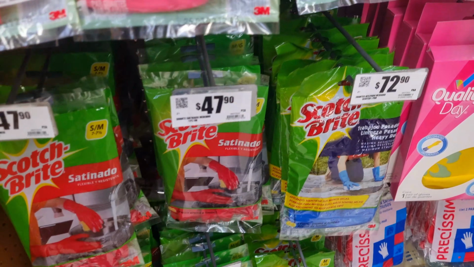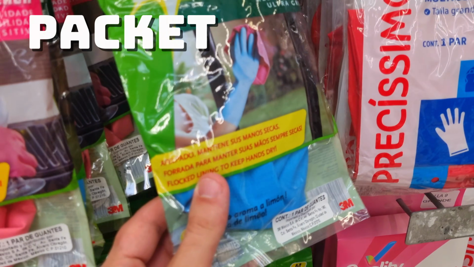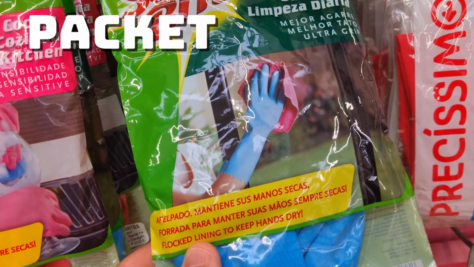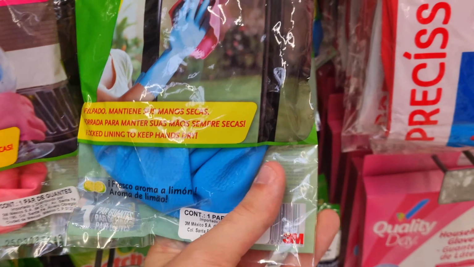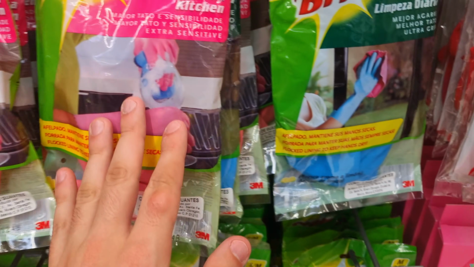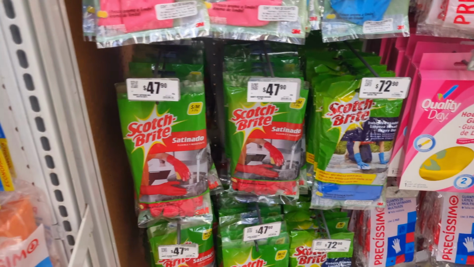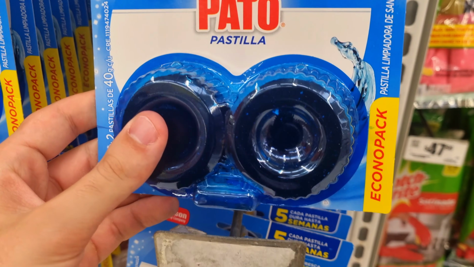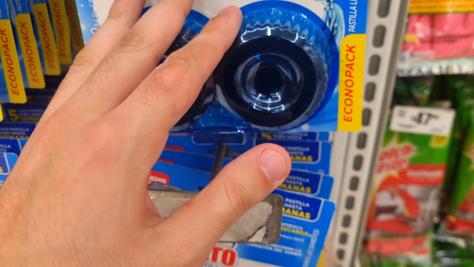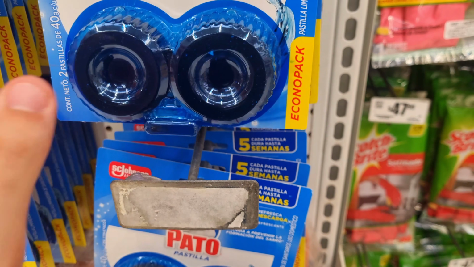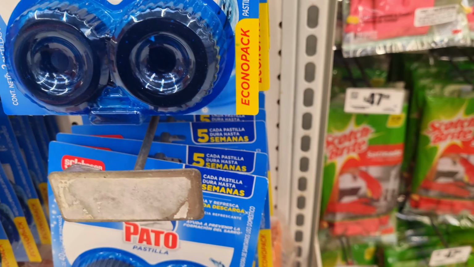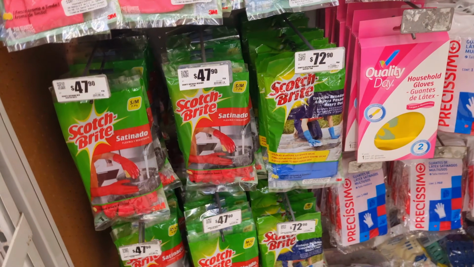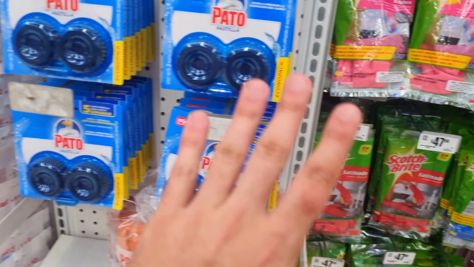Aha, check it out. We have a packet of gloves. A packet. This here is a packet, and these are packets of gloves. And these are packets of toilet fresheners. You put them in the toilet and it just keeps them clean. It freshens them, it cleans them, right? So, gloves and a toilet freshener.